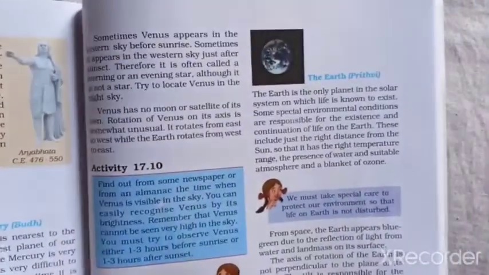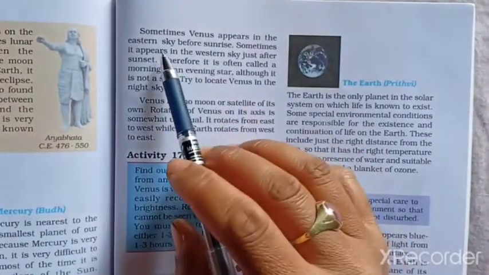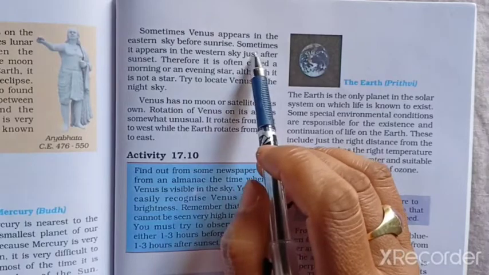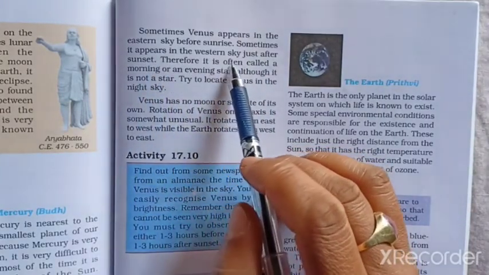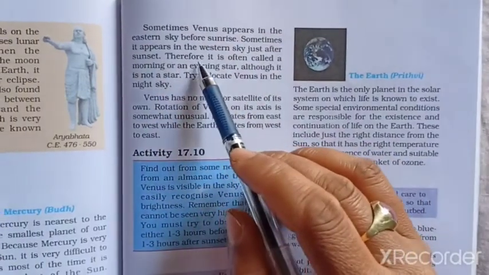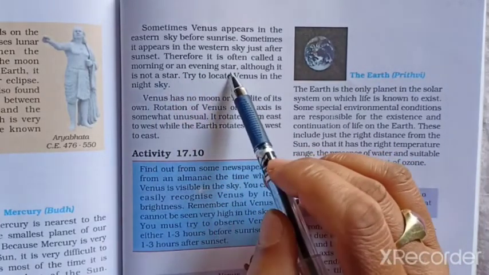And sometimes Venus appears in the eastern sky before sunrise. Sometimes it appears in the western sky just after sunset. Therefore, it is often called a morning or an evening star.